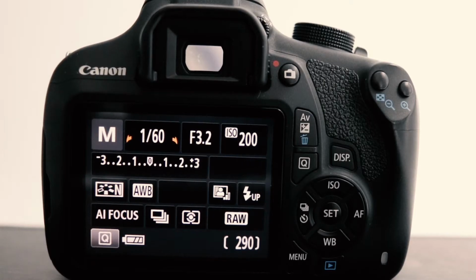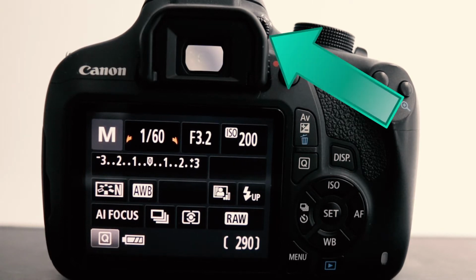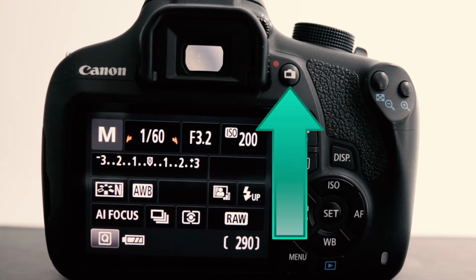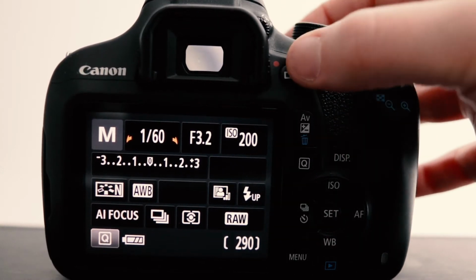Moving on to the back part of the camera, the more fun part. We're going to start from the top. Up at the top, you have your viewfinder. Right next to it, a little very important knob that we will get to later. Next to that, you have your live display / movie record button.